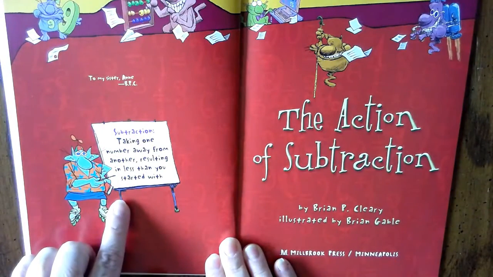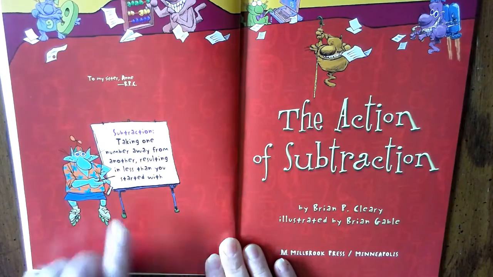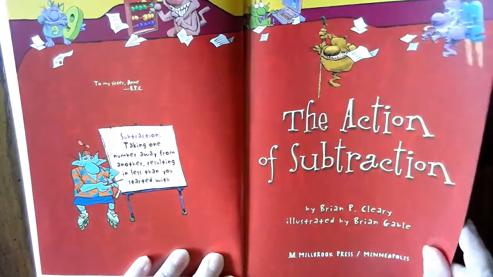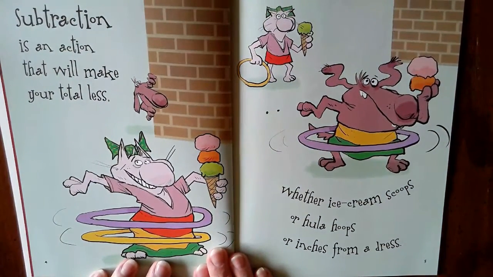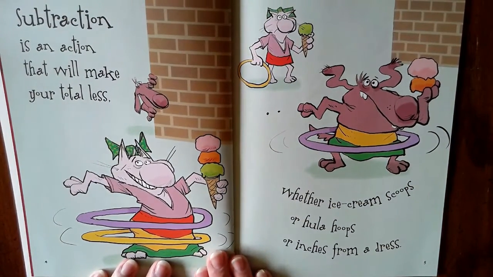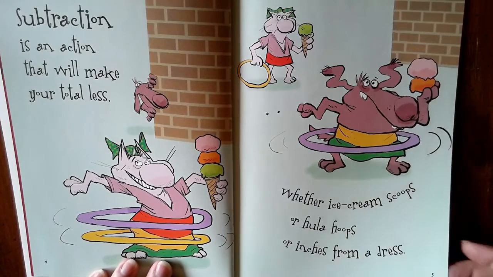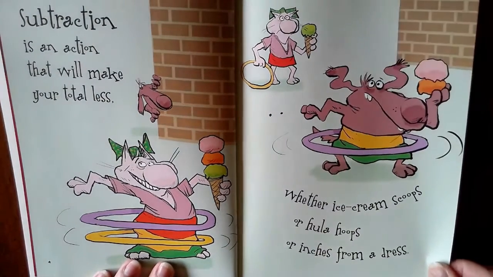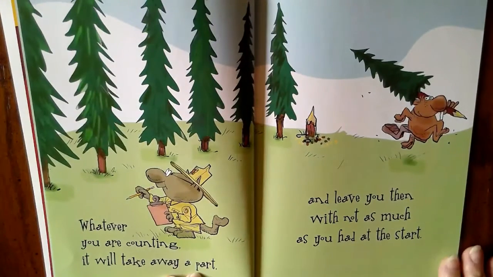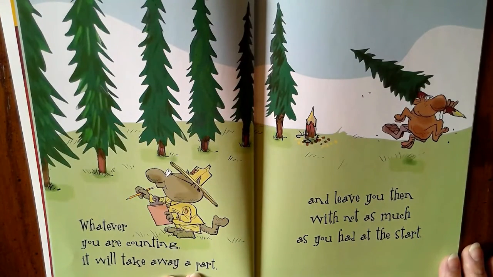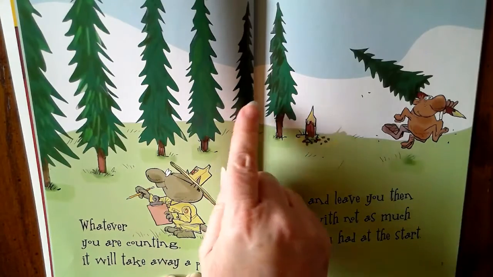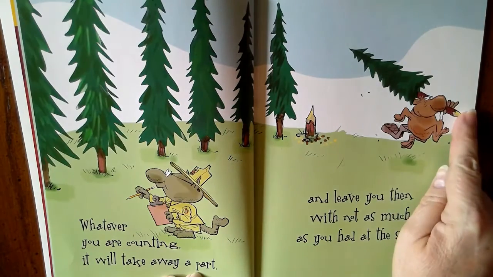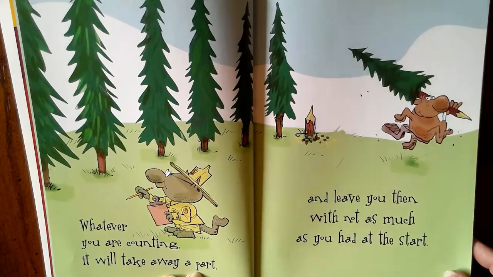Subtraction is taking one number away from another, resulting in less than you started with. Subtraction is an action that will make your total less, whether ice cream scoops or hula hoops or inches from a dress. Whatever you are counting, it will take away a part and leave you then with not as much as you had at the start. So look at 1, 2, 3, 4, 5, 6, 7. 1 goes away. Now I have 6. 6 is less than 7.